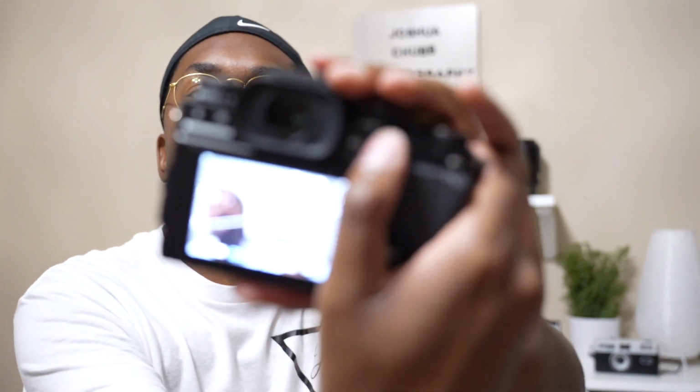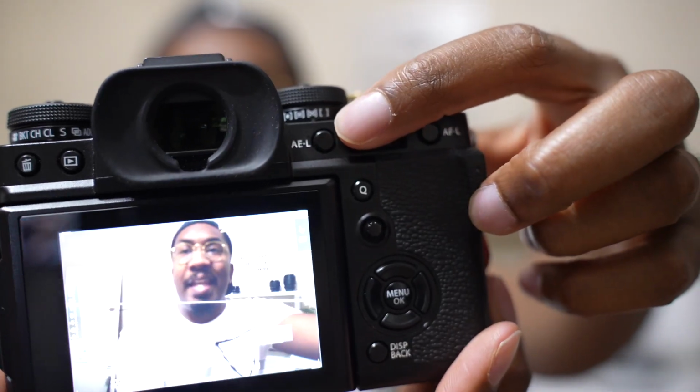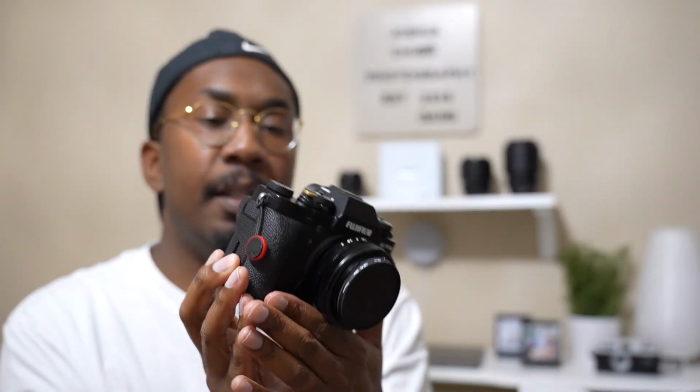The next button, we'll just work our way down, is going to be the AEL button, and this stands for, if I'm not mistaken, Auto Exposure Lock. I don't use this often. This is the default, so I never changed it. Let me know in the comments if that's not what it stands for.